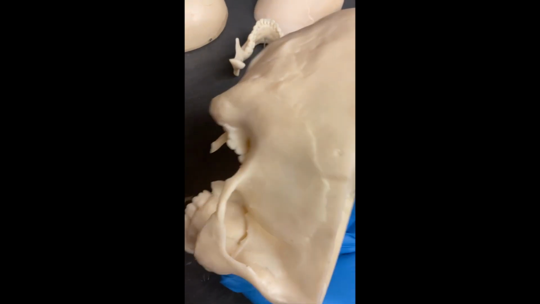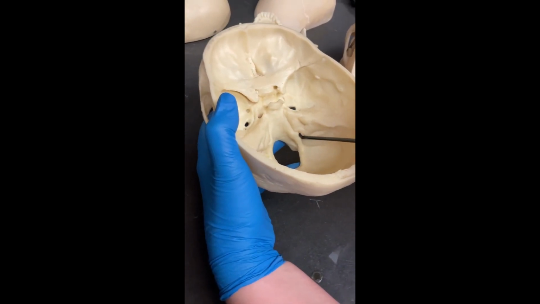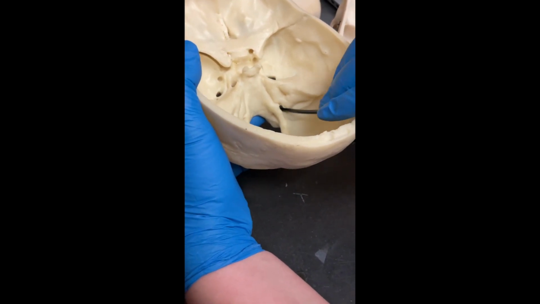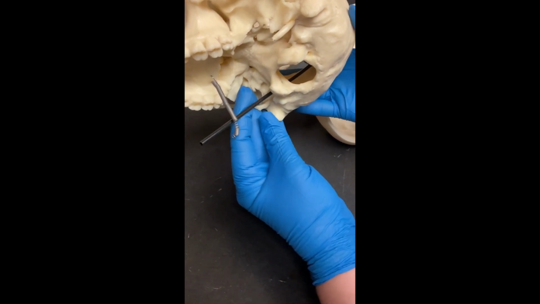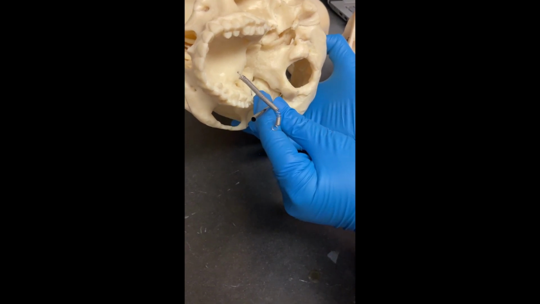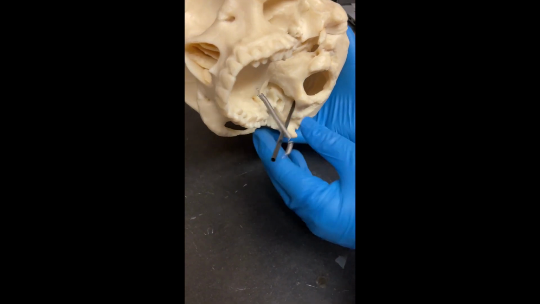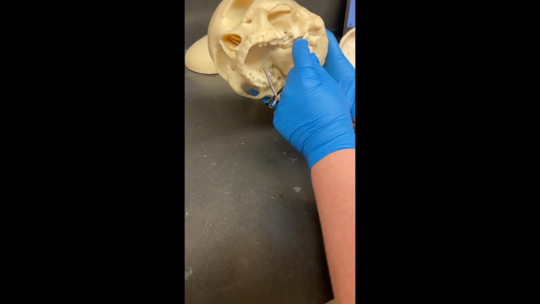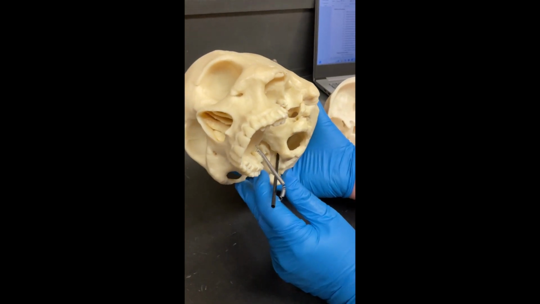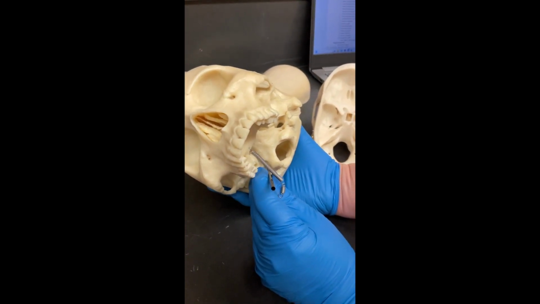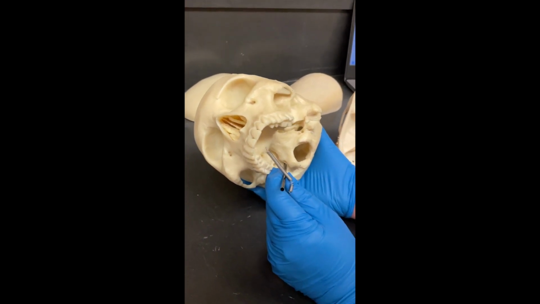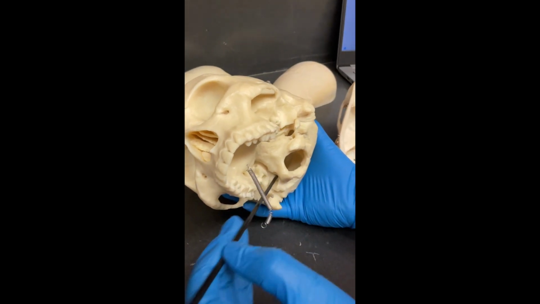I'm going to put the stick through there and turn it upside down. Where does it look like that is pointing to? The other one is right here, so there are two of those. It almost looks like it's pointing to your neck, and sometimes you'll think jugular. So it's the jugular foramen.